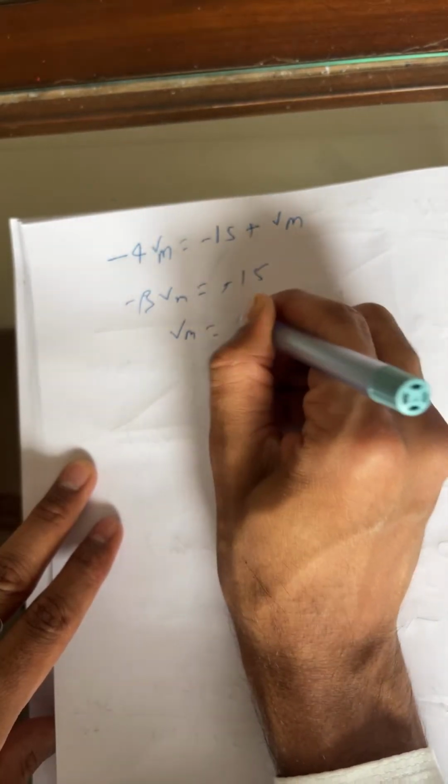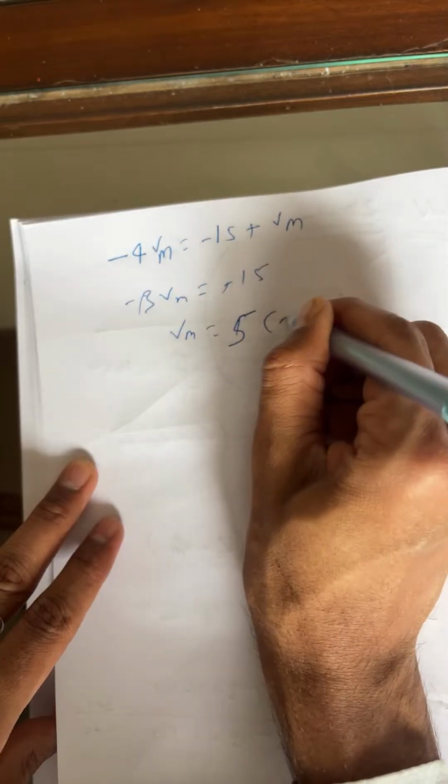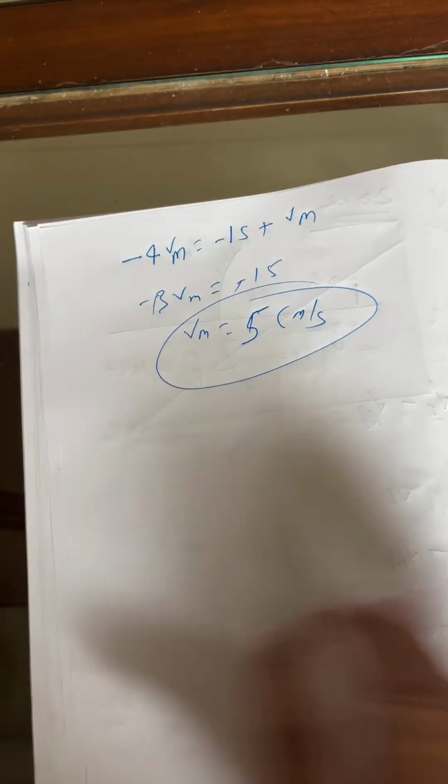So VM we will get here 5 centimeter per second. VM, students, you can write finally. Question number which one? Question number 6. Yes, that is question number 6. Just check once.